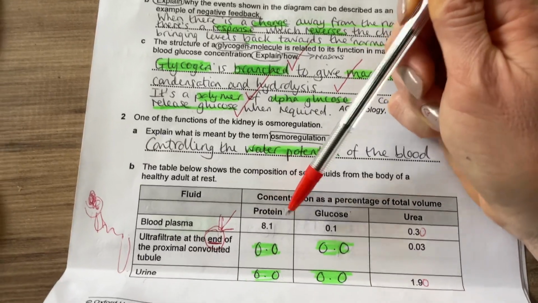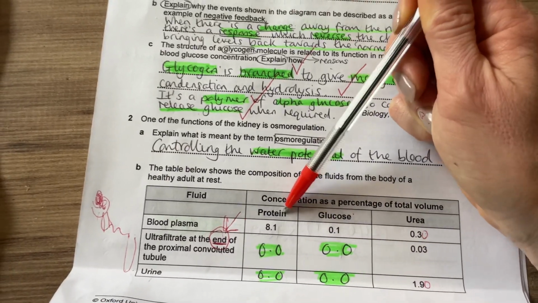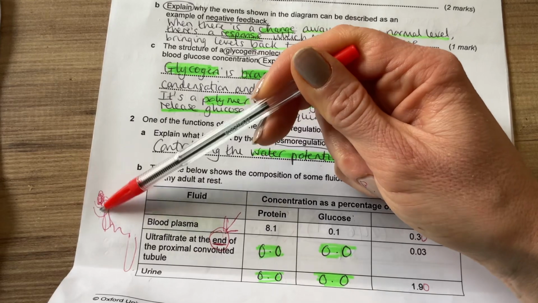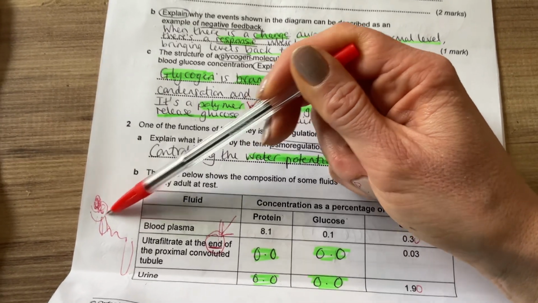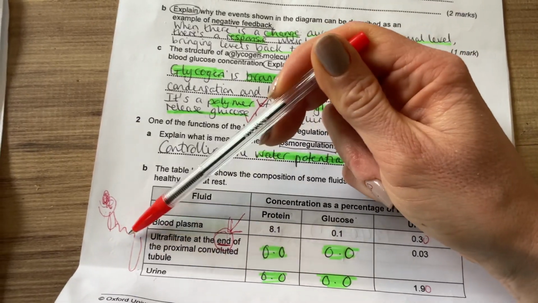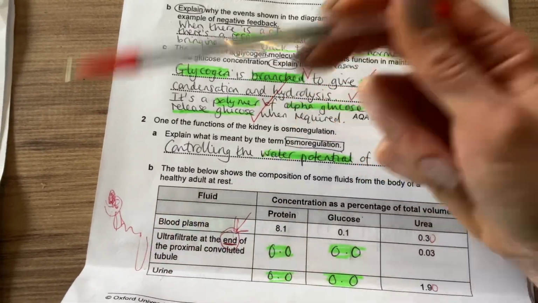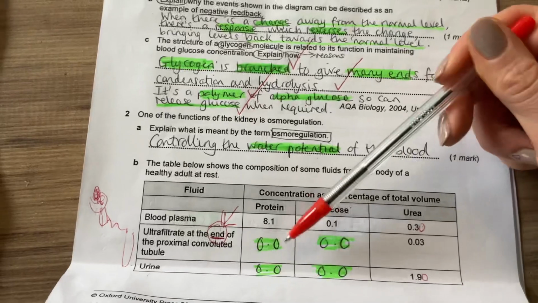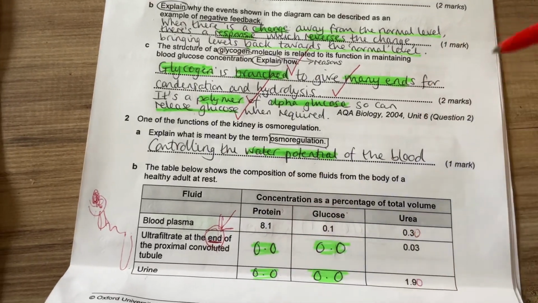Protein is too big. Protein remains in the blood. Protein molecules are large, they do not get forced out. So there's none of them in the Bowman's capsule, there's none of them in the PCT, proximal convoluted tubule, there's none of them in the loop of Henle, collecting duct or your wee or anywhere. So 0 for protein because of that.